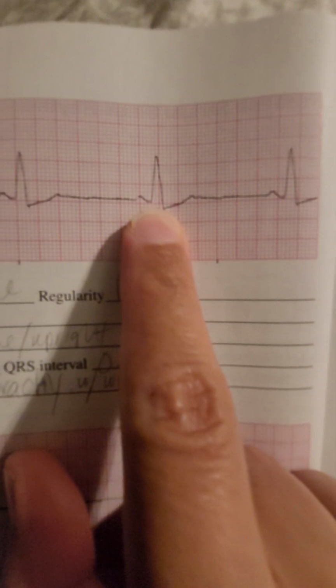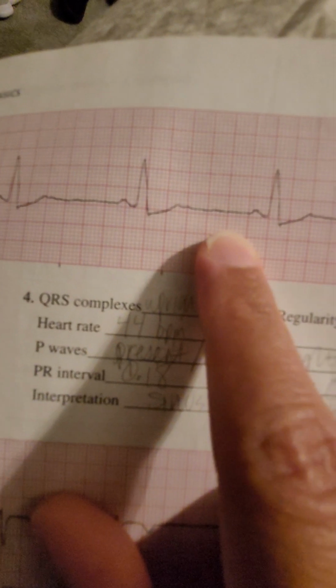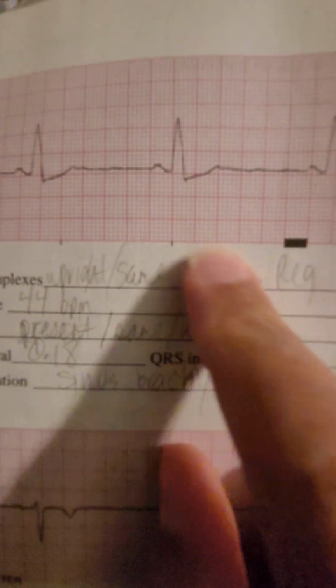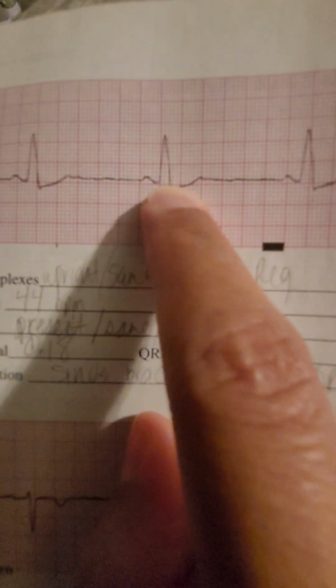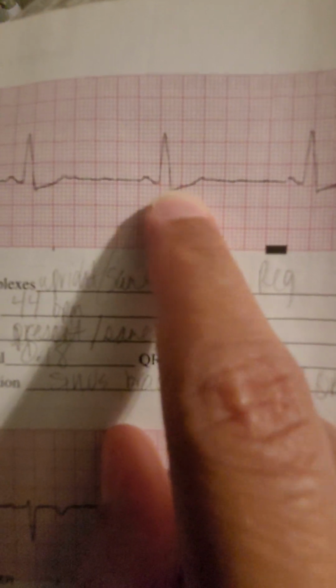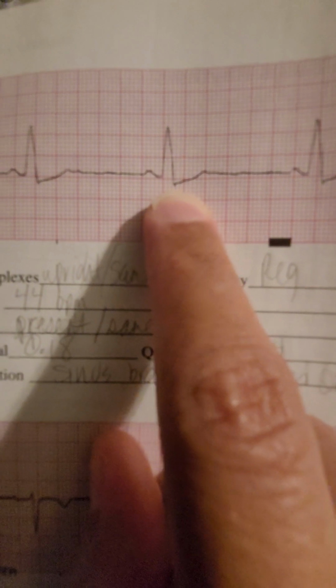Not all. If there's a P wave in front of each QRS, that means for the most part it's healthy. It's not a ventricular, because when you go down to ventricular and you get a wide QRS, then you won't have a P wave and you know that something's wrong. But this one, the QRS is a little bit wider.